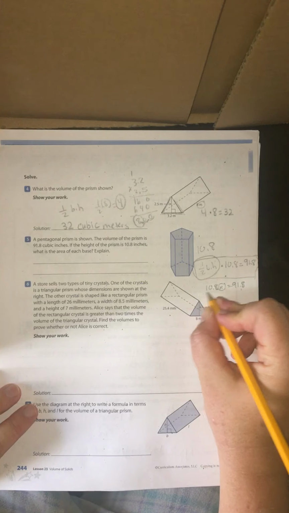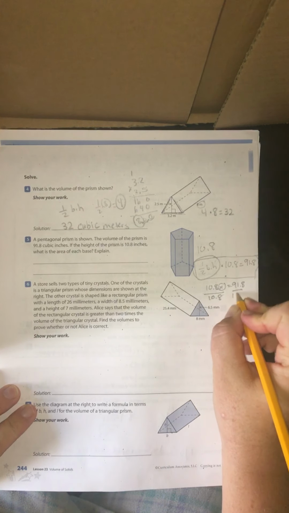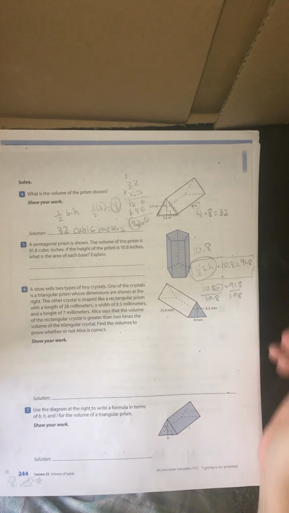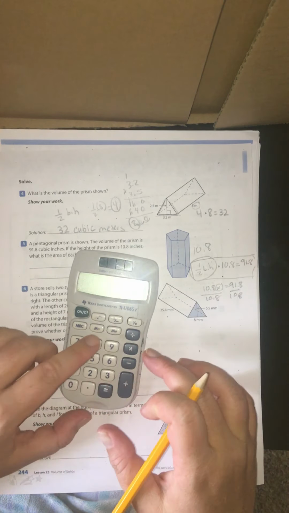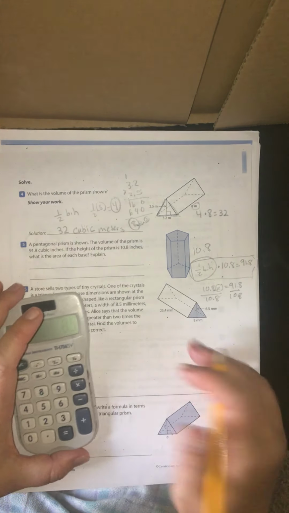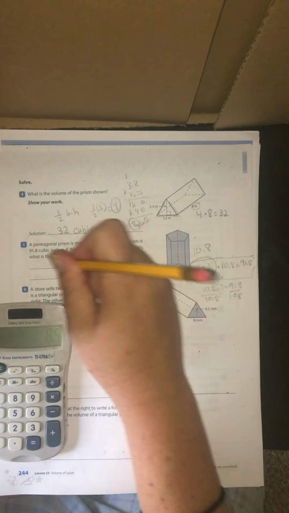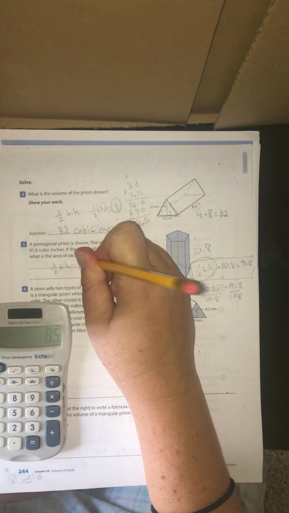Now, if you were to look at that, you've already learned how to do that. So you know that the opposite of multiplying is dividing. So you divide both sides by 10.8. For this, we can use our calculator. 91.8 divided by 10.8 equals 8.5. So 1/2 base times height equals 8.5.